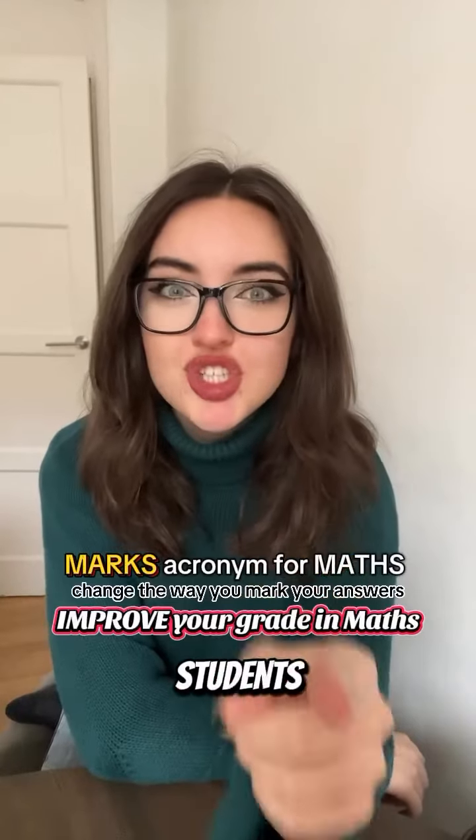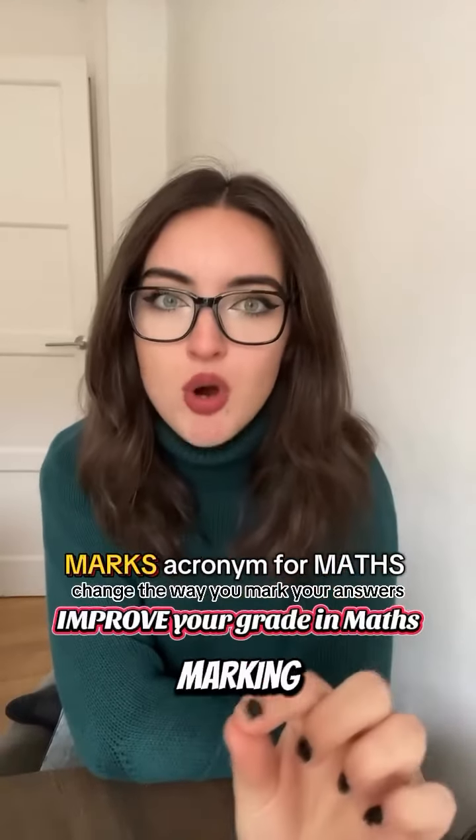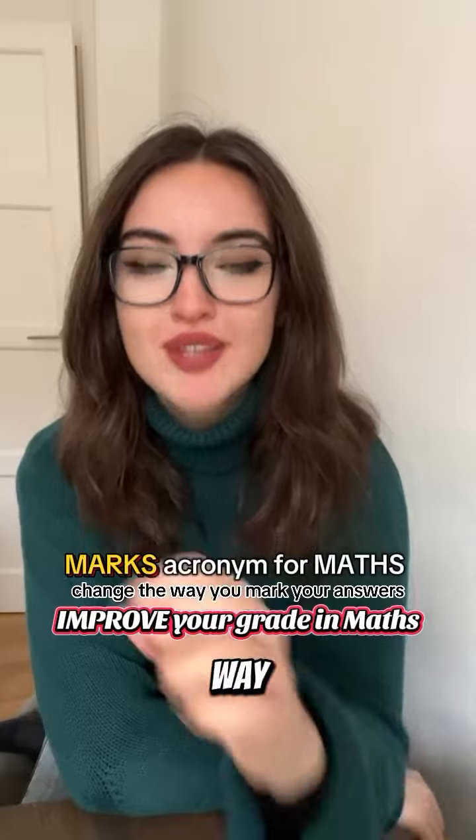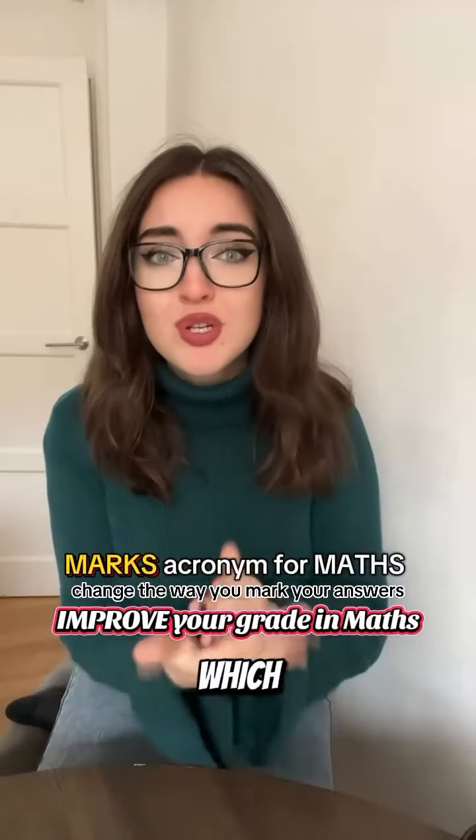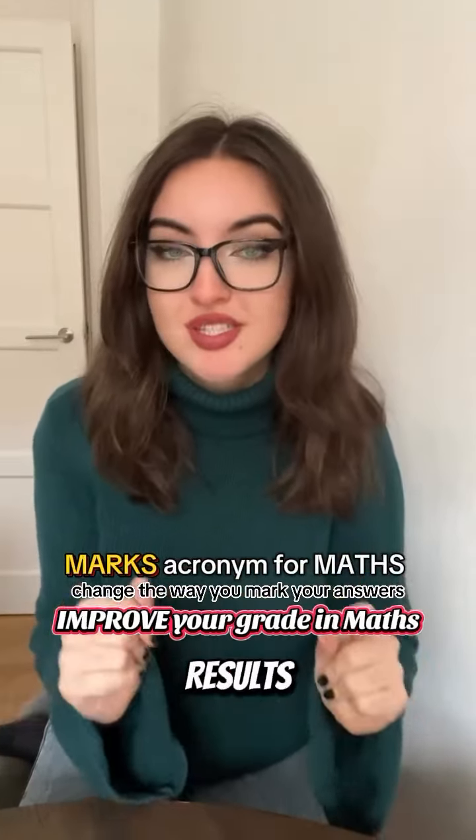The biggest mistake that students make when they study maths is not marking their answers in an effective way. This is a very simple change that you can make, which will create the biggest improvement in your results. First and foremost, you need to mark your answers harshly.